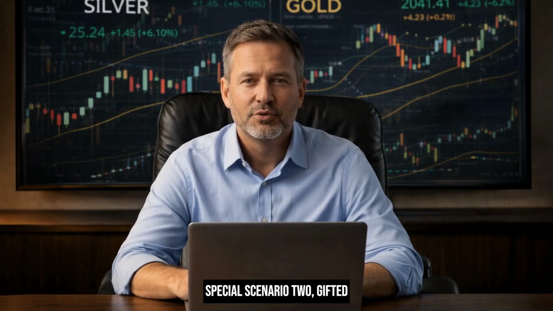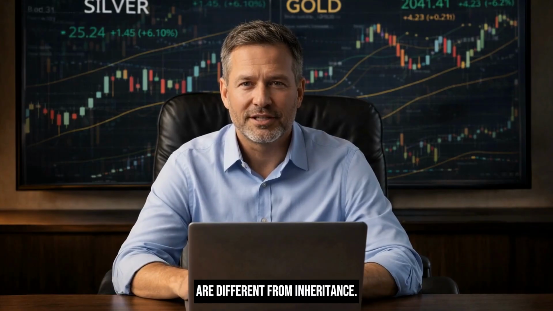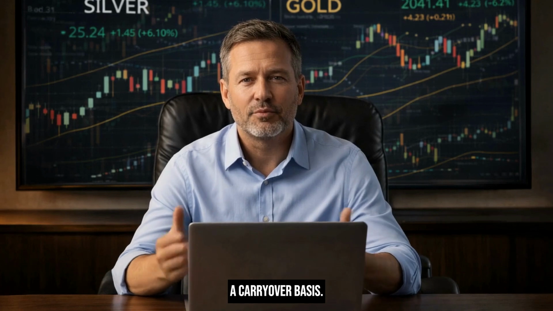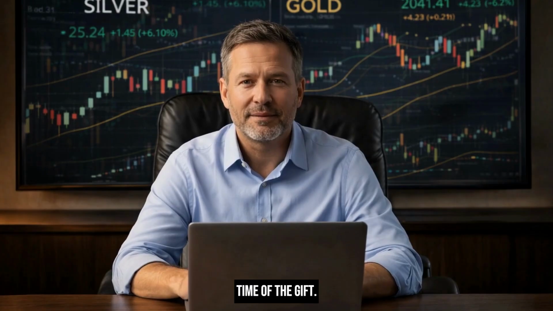Special Scenario 2: gifted silver. When someone gives you silver as a gift, the cost basis rules are different from inheritance. For gifts, you generally receive what is called a carryover basis. Your basis is the same as the original owner's basis at the time of the gift.